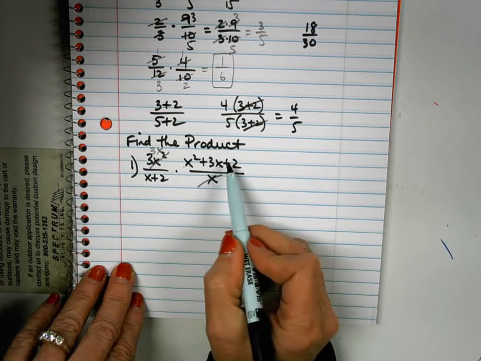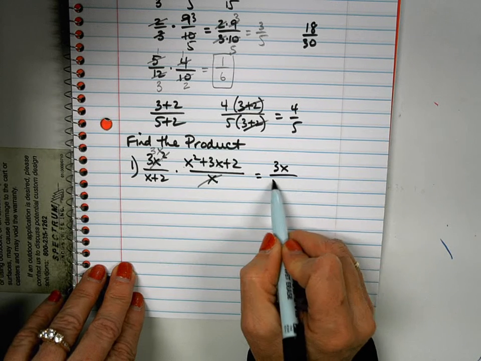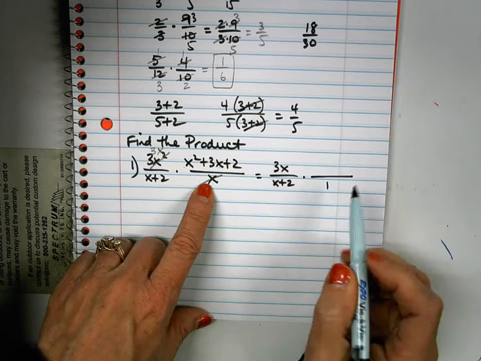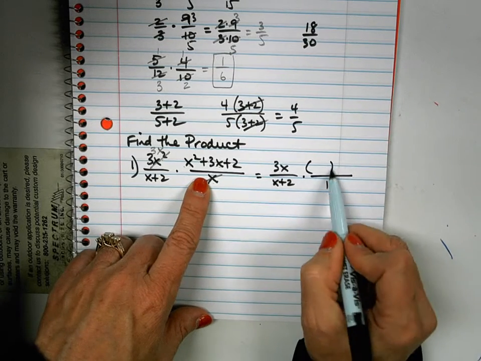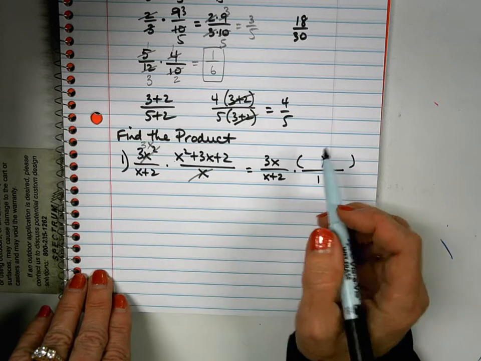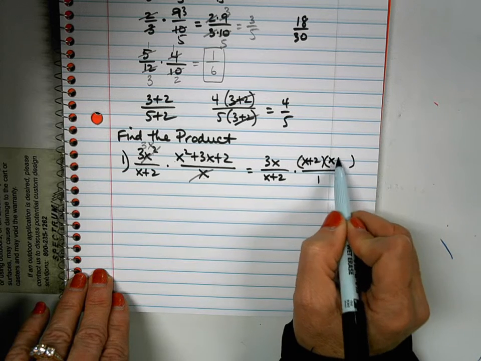Then here I'm going to attempt to factor this. So I'm going to rewrite what I've got here. I got a 3x over x plus 2. And I'm going to factor this, which now has just 1 in the denominator. What does x squared plus 3x plus 2 factor into? X plus 2, x plus 1.